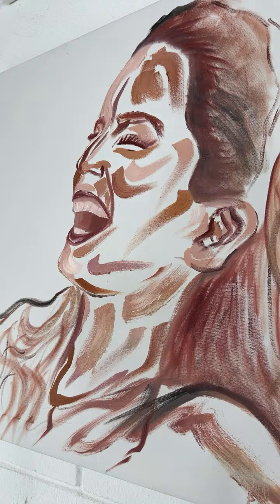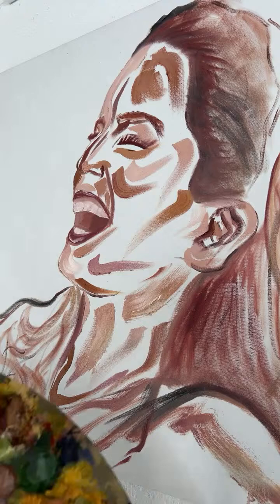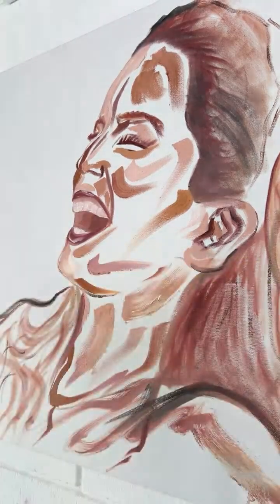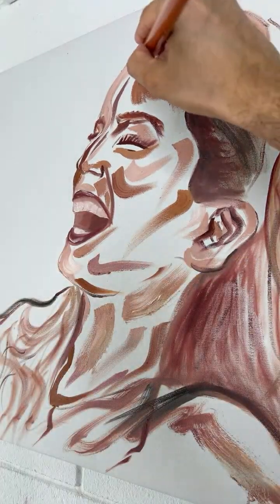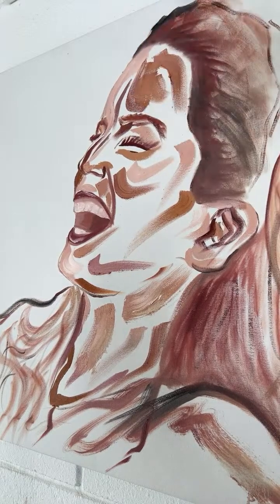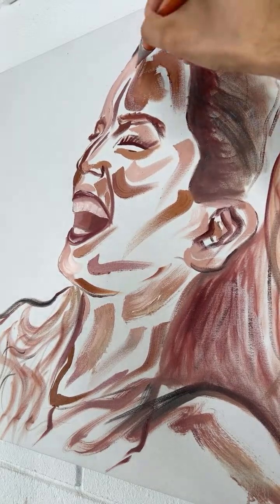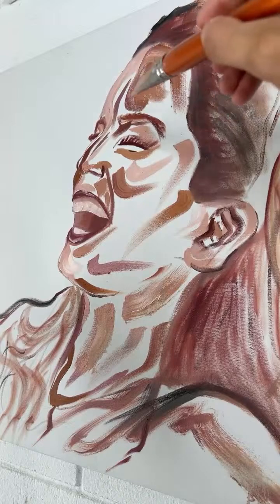So let's start applying some color. What I have over here is the Zorn palette, in my palette. And I'm just going to start painting all over the place.